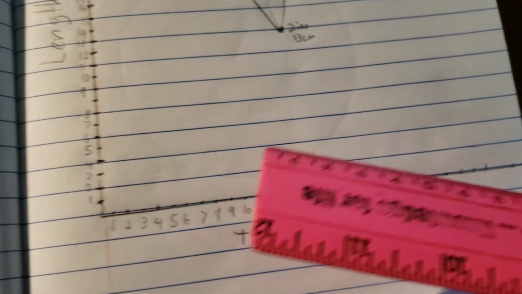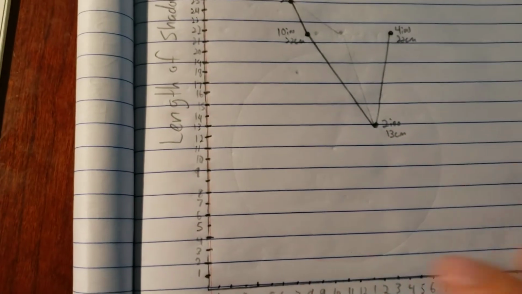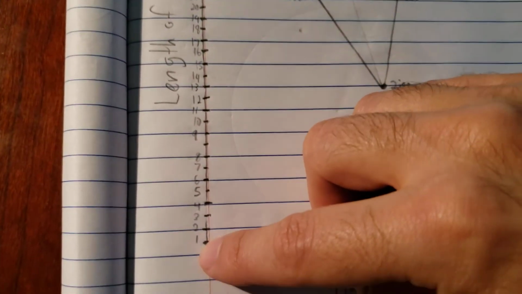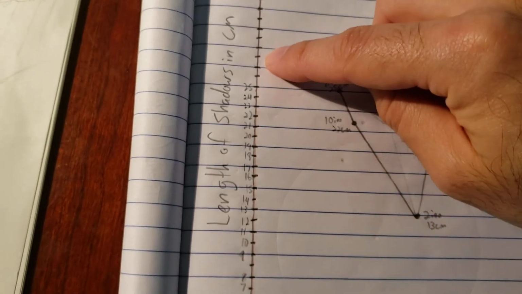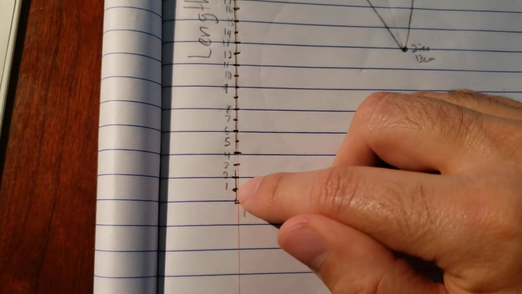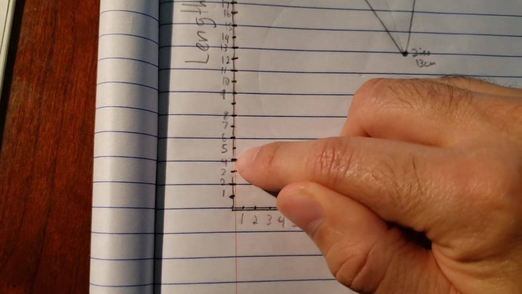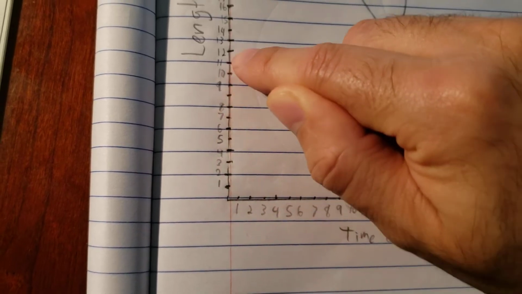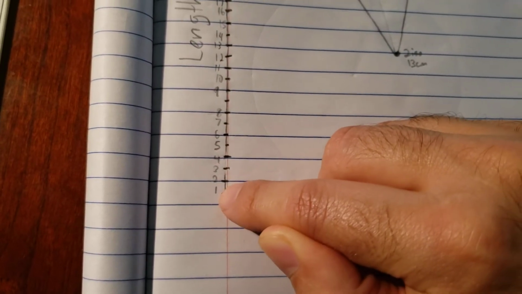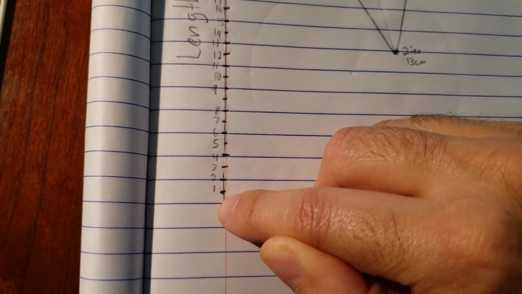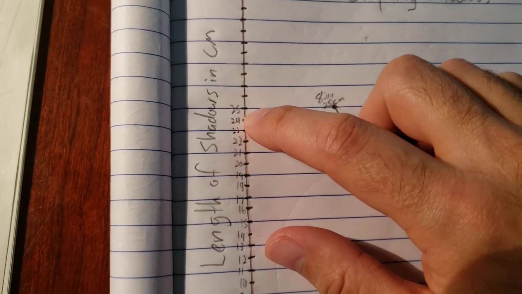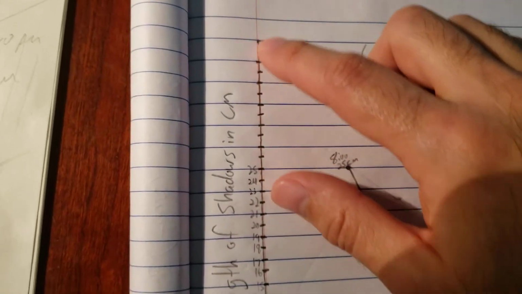Okay. And then on the y-axis, I have the length of my shadows in centimeters. And my range was as long as it needed to be. A really easy way to do this is you just put a line on each of the lines in your notebook paper first. Boop, see? And then I just did a little line in between. So I went like 1, 2, 3, 4, all the way up. And then I didn't have any shadows that were longer than 25 centimeters. So but as you can see, I had plenty of room to go up even higher if I needed to.